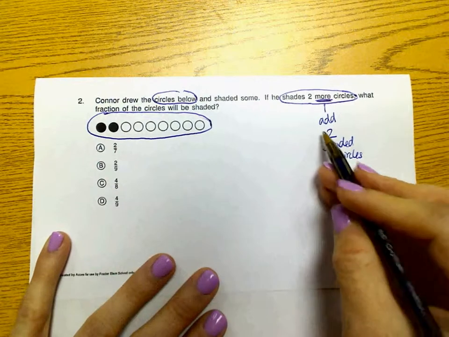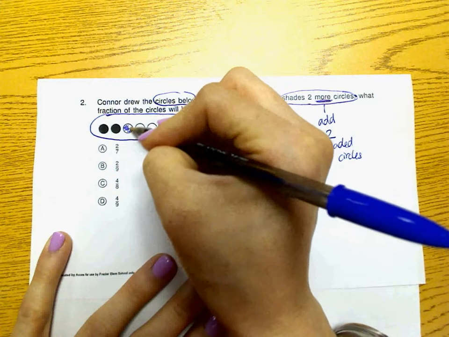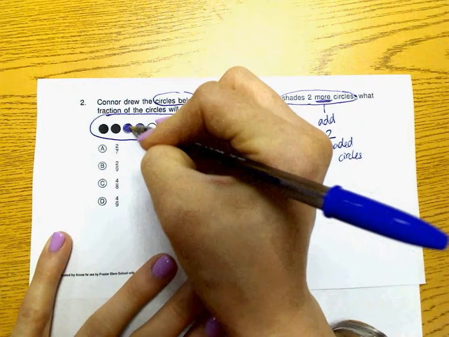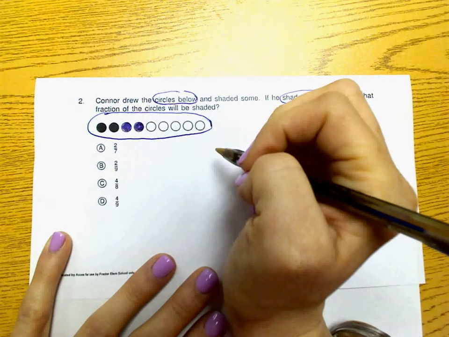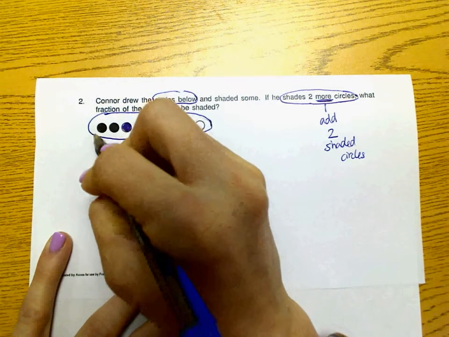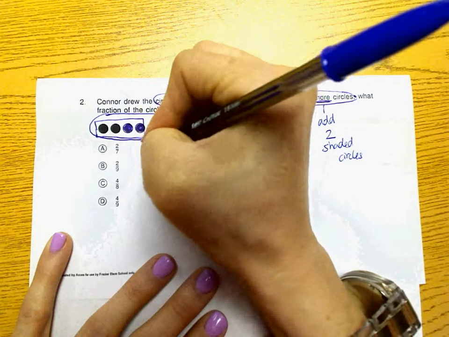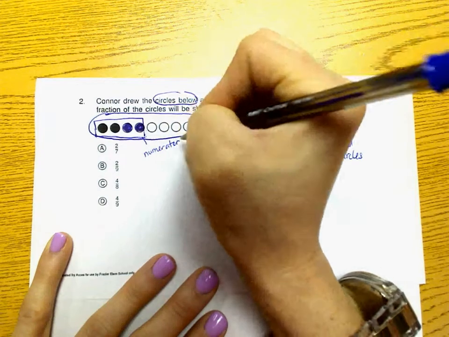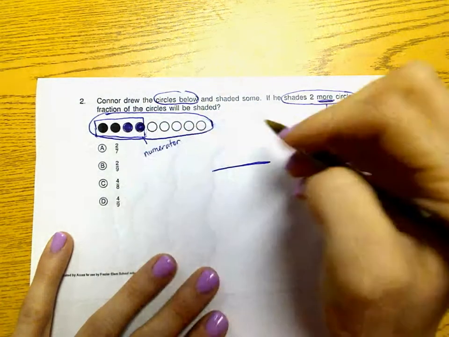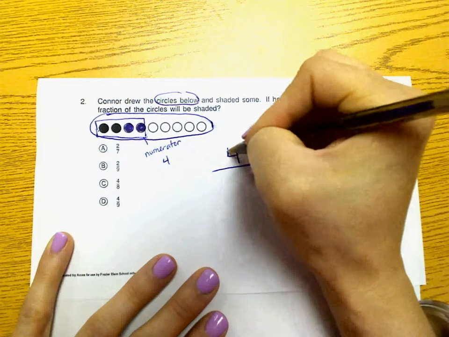So it tells us we're adding 2 shaded circles, so let's go ahead and do that. We're going to shade this one in, and then we're going to shade this one in. And now we're ready to determine what our fraction is. So first thing I like them to do is determine what our numerator is. So that our numerator is only the part of the whole. So this right here would be our numerator, and they're going to label it numerator because that's the part of a whole. So go ahead and get our fraction bar. Our numerator is 1, 2, 3, 4. I'm going to put that up top because the numerator goes on top.